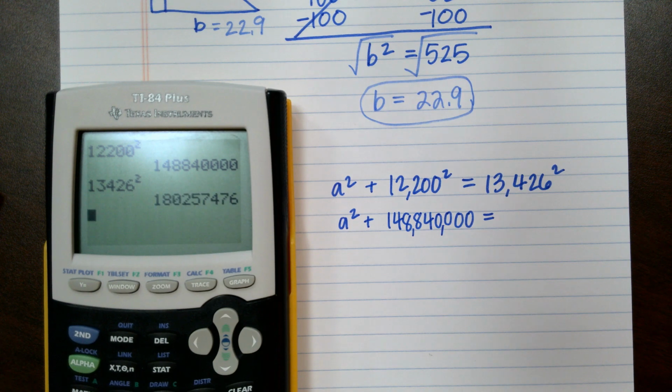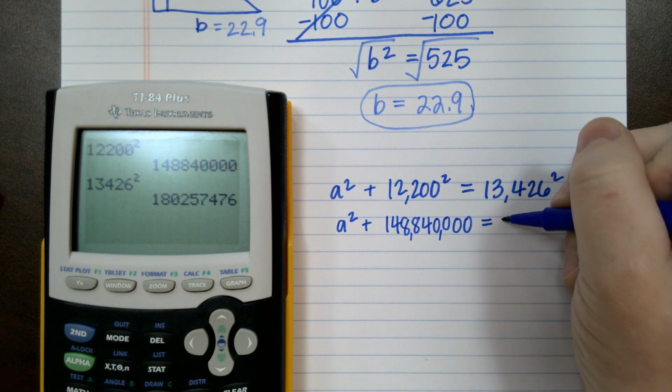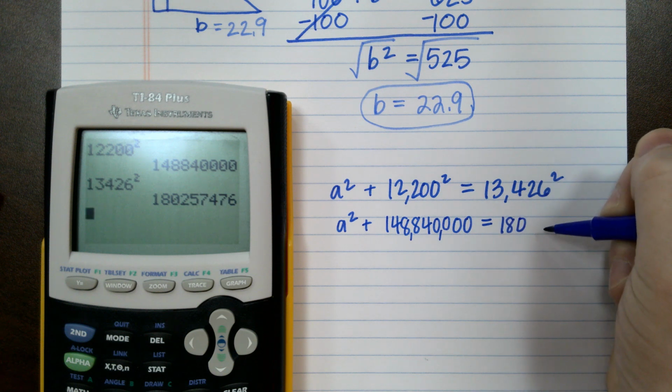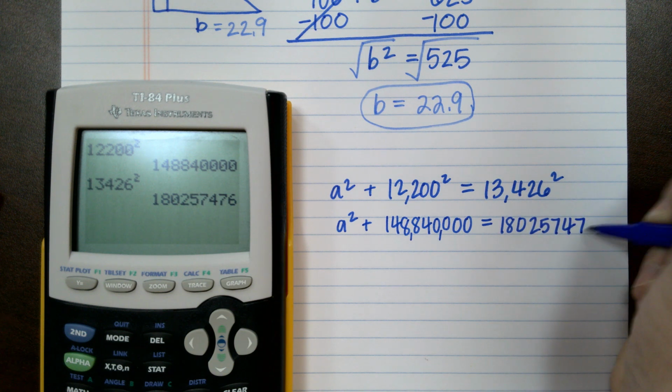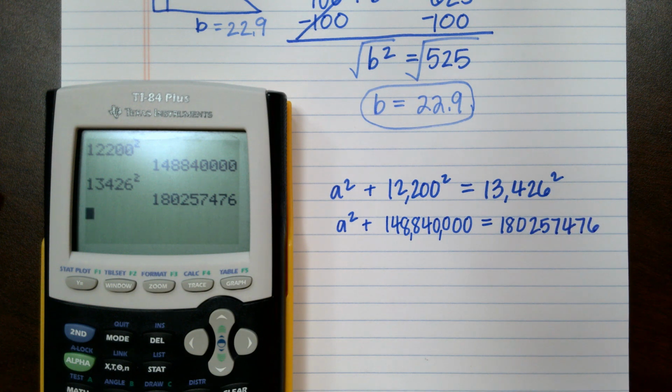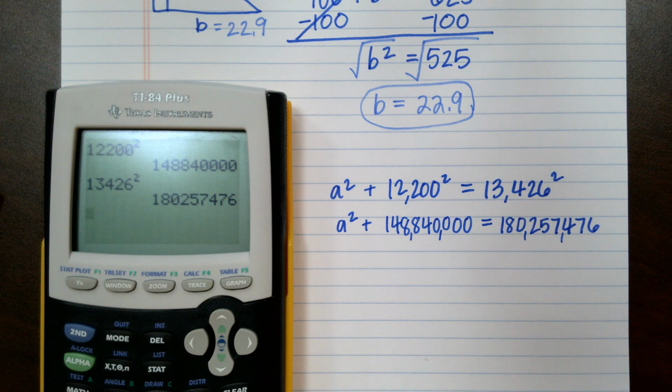1, 3. Tell me if you get the same number I got.